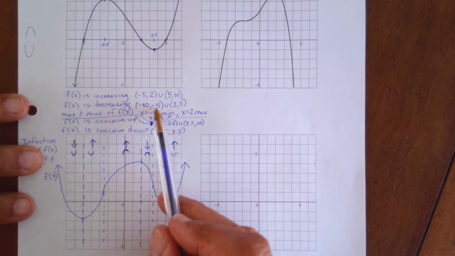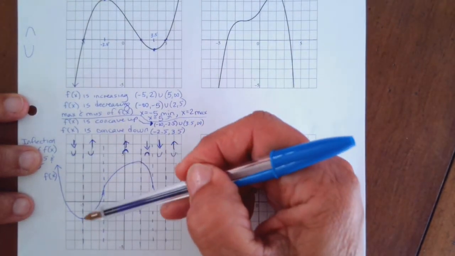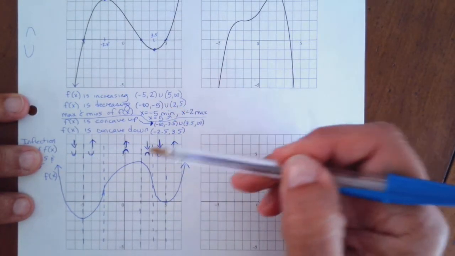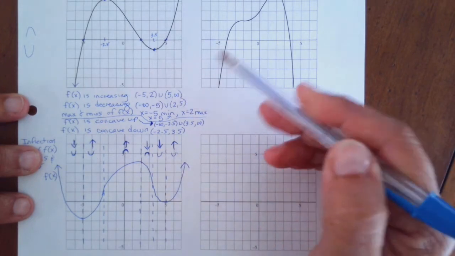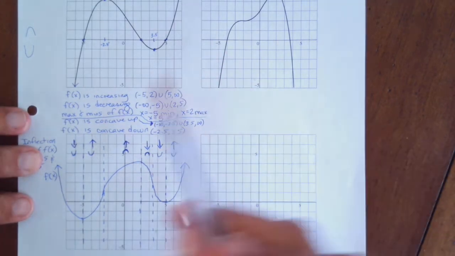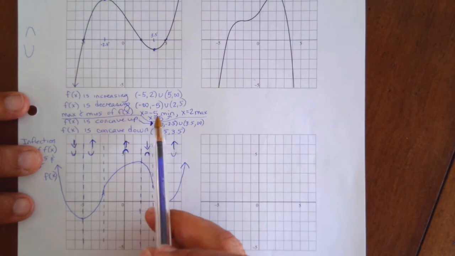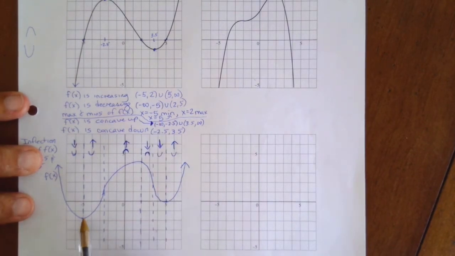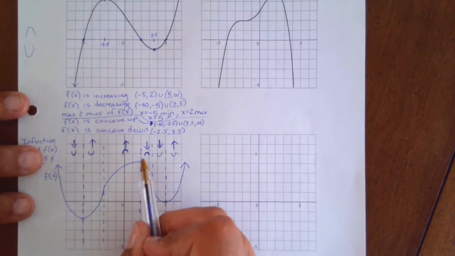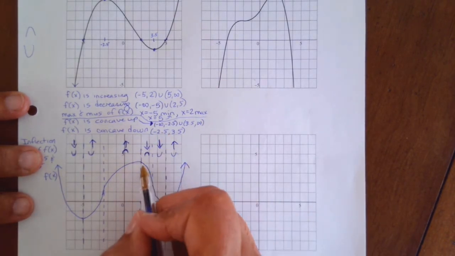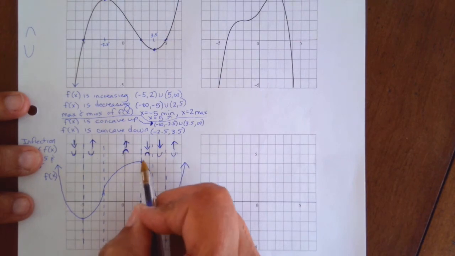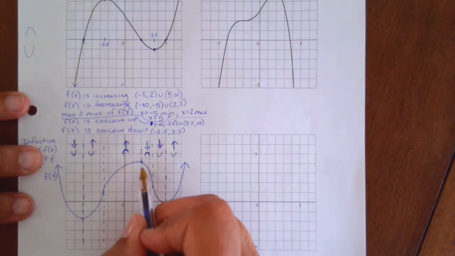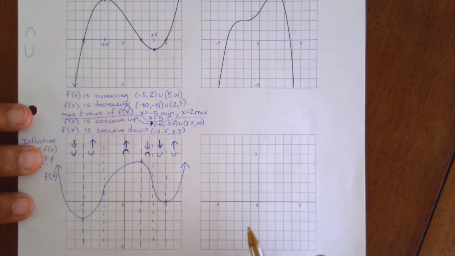Is my function decreasing from negative infinity to negative 5? Yes. And from 2 to 5? Yes. So that's true. Do I have a minimum at negative 5 and 5? Yes. Do I have a max at 2? As bad as my curve is, yeah, we'll call that the max. Okay, so I'm a little bit off on my sketch, but yes, there's a max.